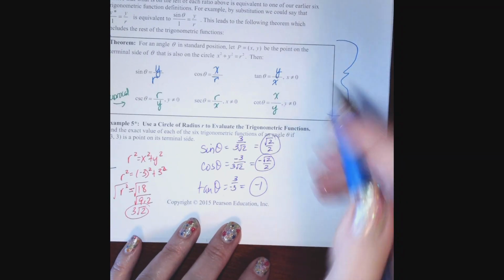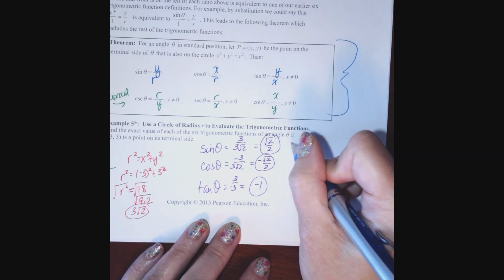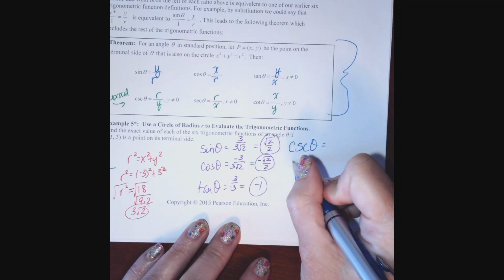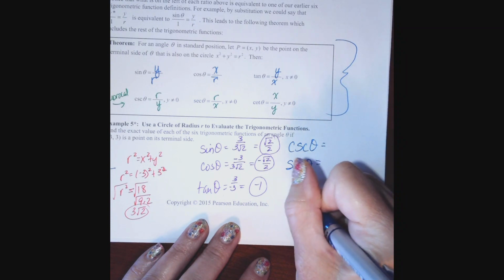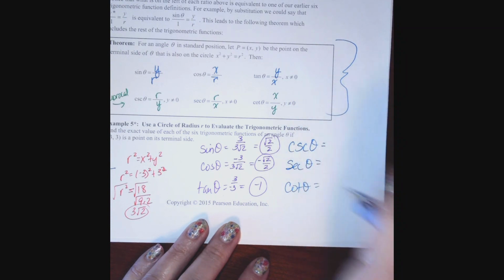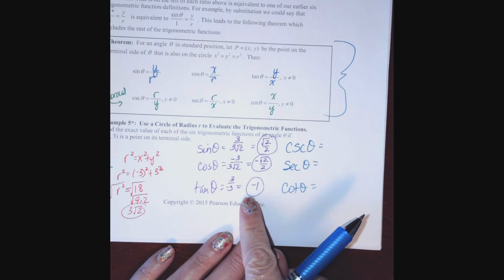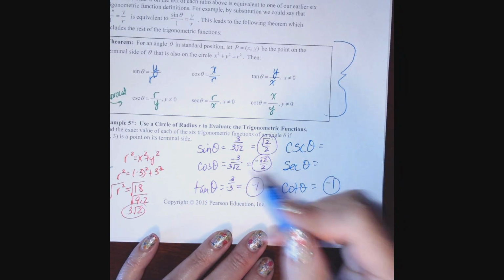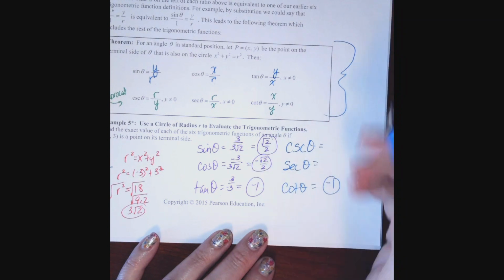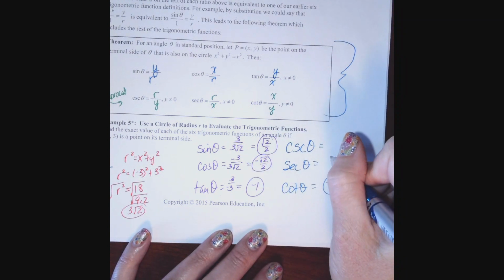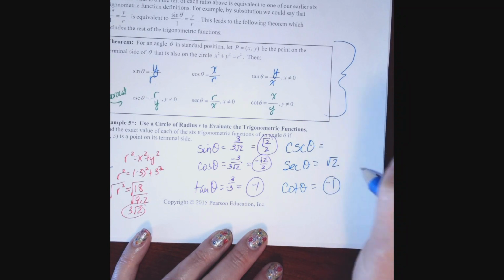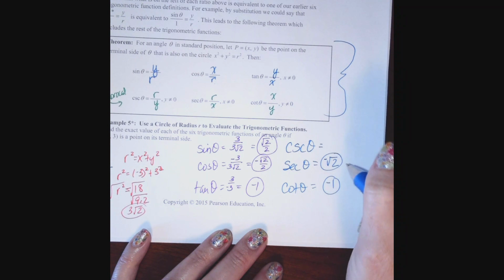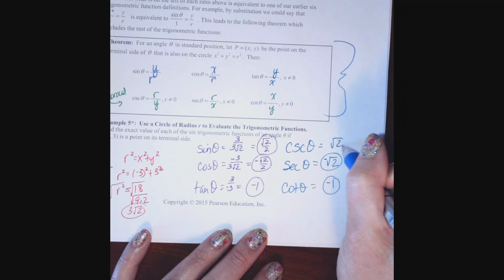Okay, so reciprocal function values. Sine and cosecant are reciprocal. Cosine and secant are reciprocal. Tangent and cotangent are reciprocal. Well, the reciprocal, if I flip it, of negative 1 is still a negative 1. What about here? If I flip this, I get just the positive square root 2. Excuse me, negative square root 2. I looked at the wrong row. And this one is a positive square root 2.